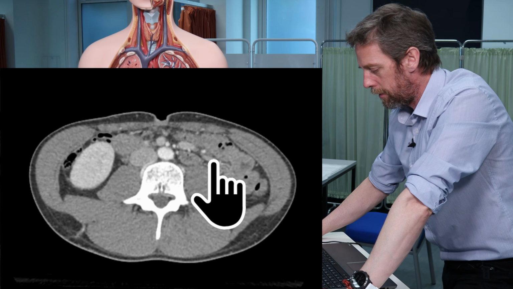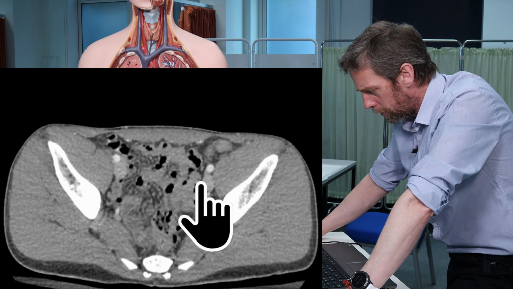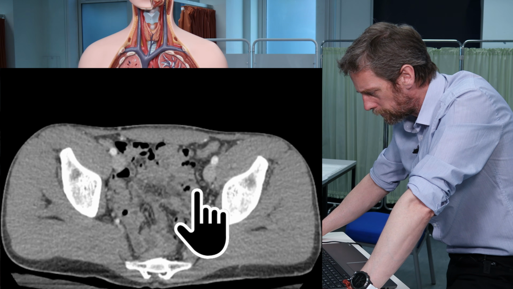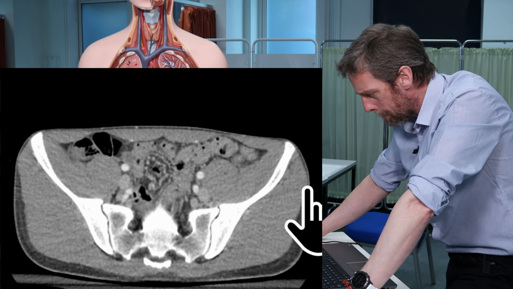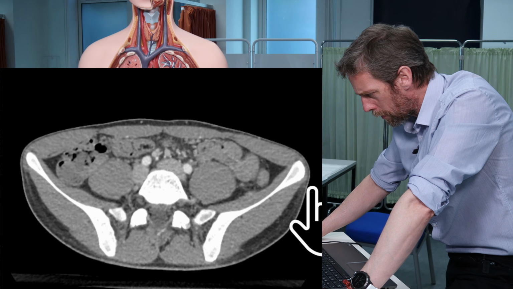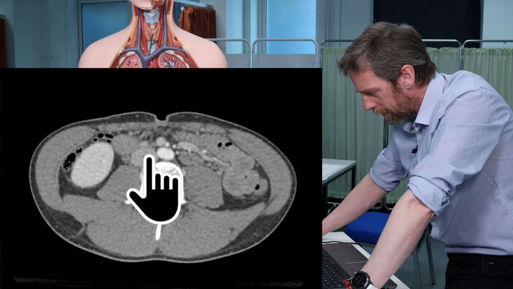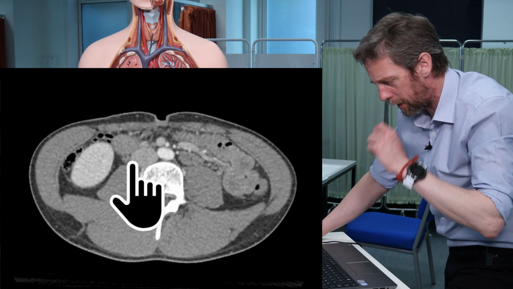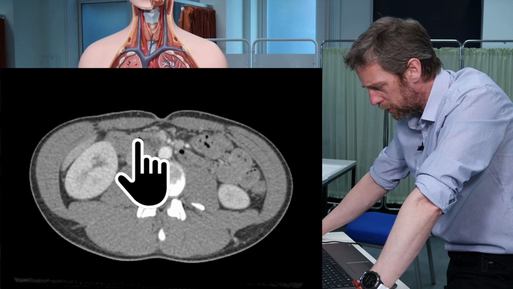So again, if we go down inferiorly, it's probably easier to go that way, right? Are you seeing anything? So did you see that shape there? So here's a reasonable circle here. That's a pretty big blood vessel. And it kind of disappears a little bit with the soft tissues around it.